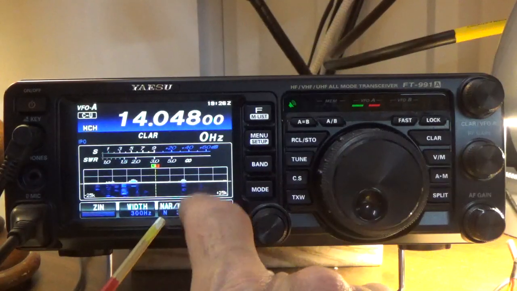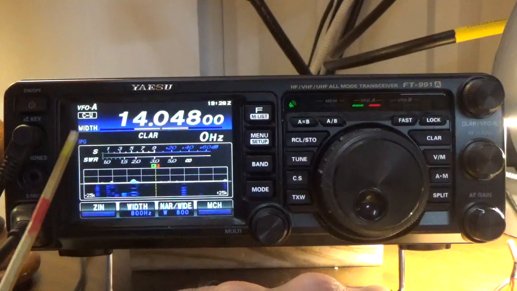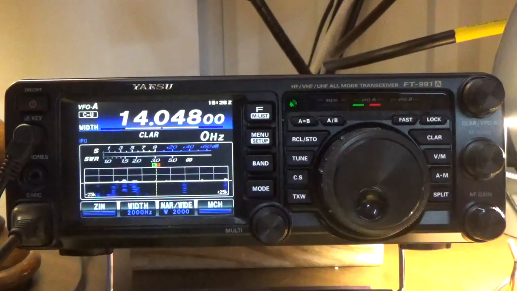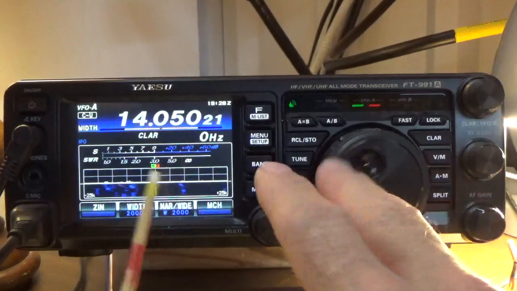So to listen wide, I'm going to go back and press W, and now I'm going to press the width command here, which will populate here. Now I've got adjustment across the full band. Now I can listen as wide as I need to, and let's go find some signals here.